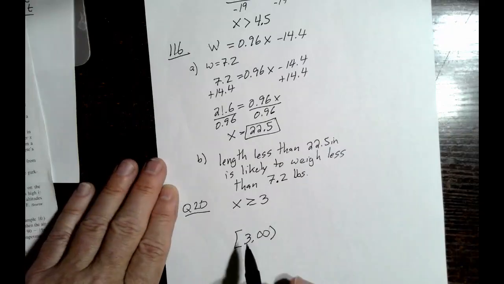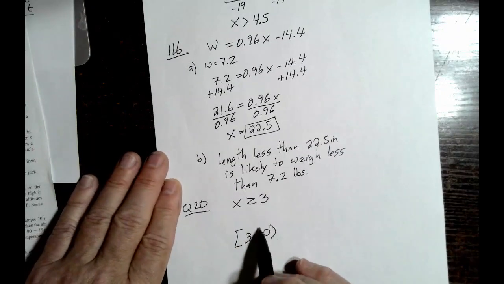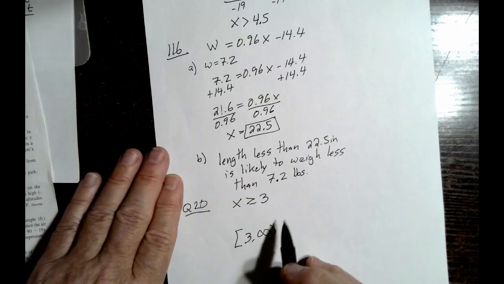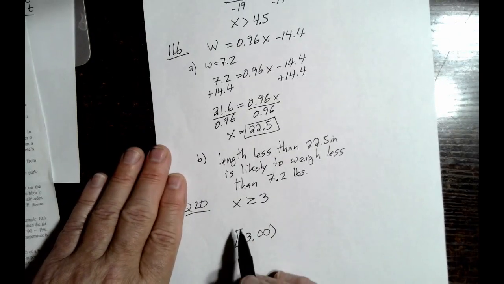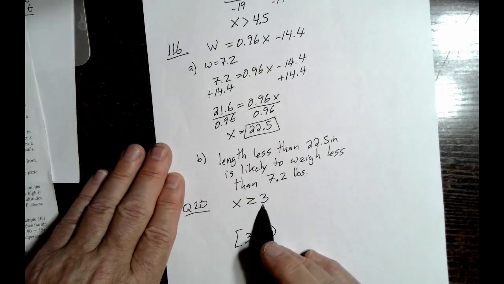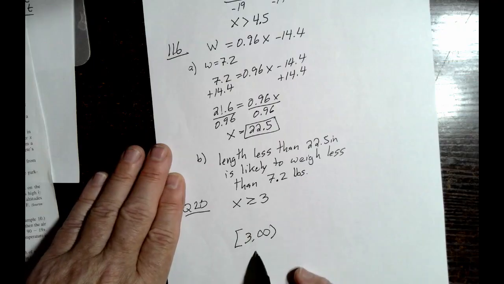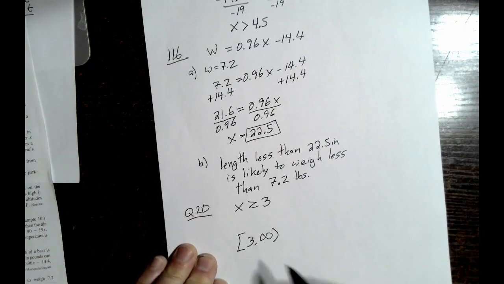Then question 20, this is out of the homework assignment because I couldn't find a similar question out of the homework out of the book. So they ask you to rewrite this using interval notation, so x greater than or equal to 3. That means bracket 3 to infinity.